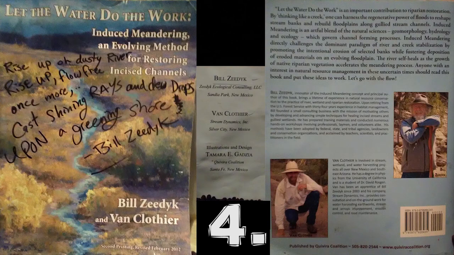A project designed by Bill Zeedyke on Nutrioso Creek in southeast Arizona featured habitat for the native Little Colorado River spinedace, Lepidomeda vittata, a federally listed threatened fish species requiring low turbidity. Therefore, second and third terraces were protected from erosion. Channel length was increased using induced meandering, focusing on eroding the first terrace cutbanks only.